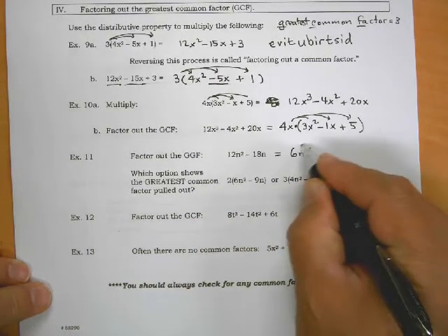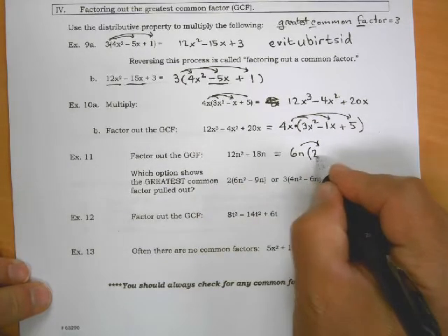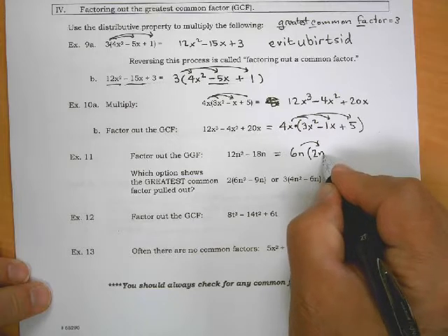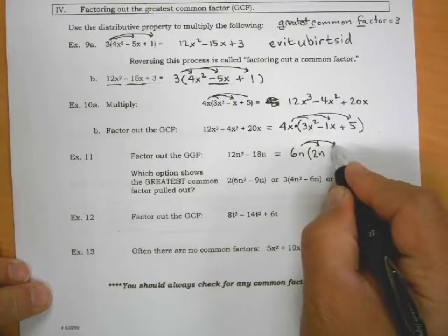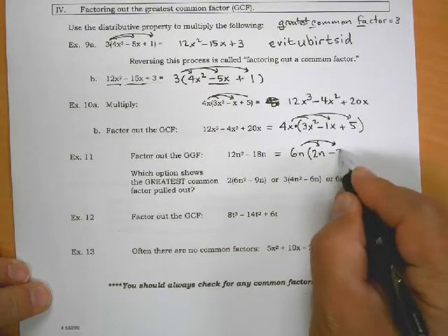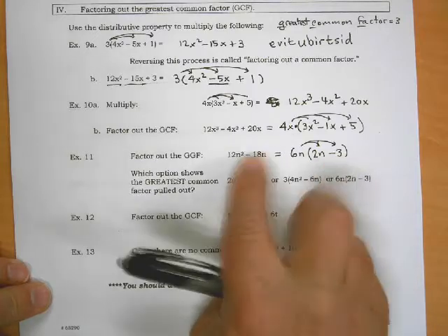And then you just say 6n times, it's going to have to be 2 to get to 12, and you need another n there. There's your n times n for n squared. And then you work on the back half. It's going to have to be minus 3 there, and that does it since these multiply to give that one.